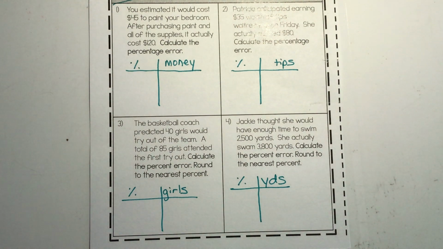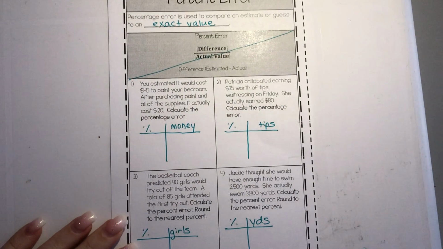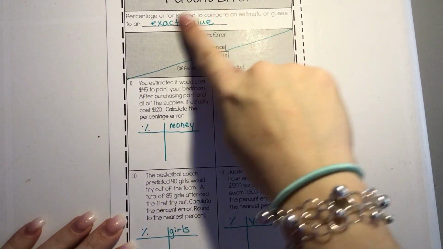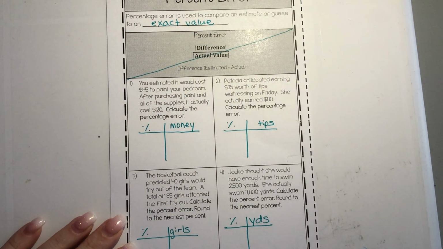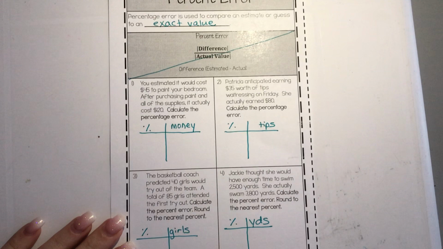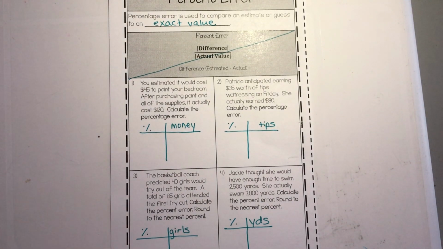Can I go back up? It's the same thing. That's the same sentence we started with. It just says exact value. It's the same thing we wrote in our notebook. So what page is this going on? 80, yes. Or your next page, whatever is better for you.